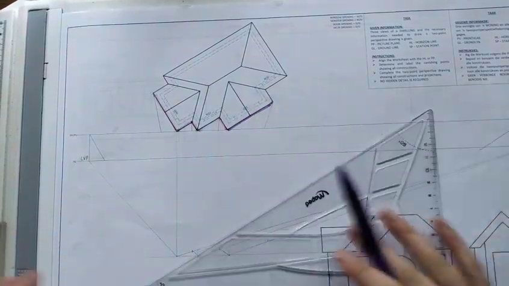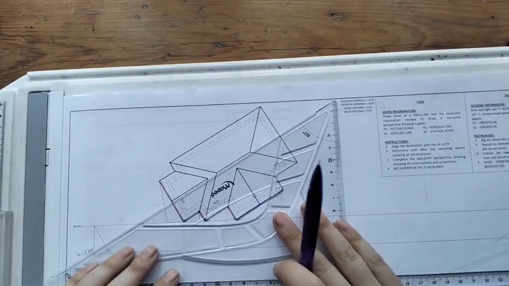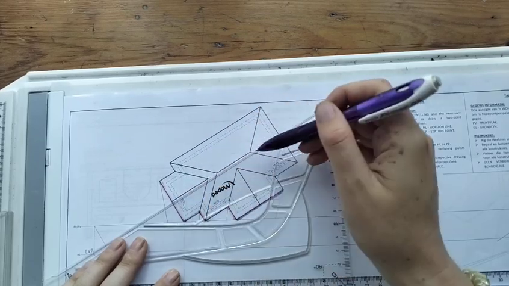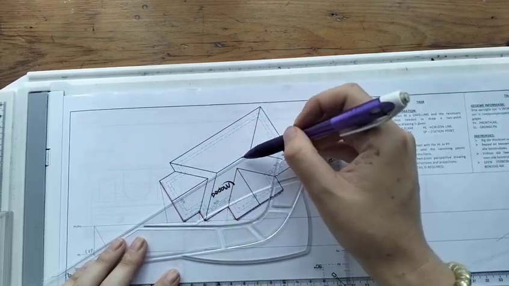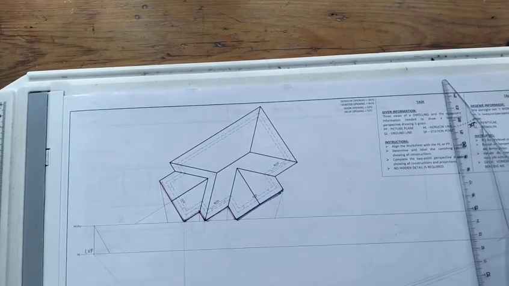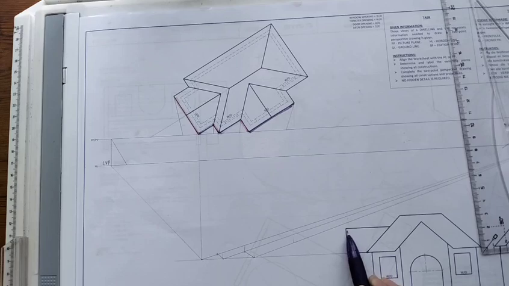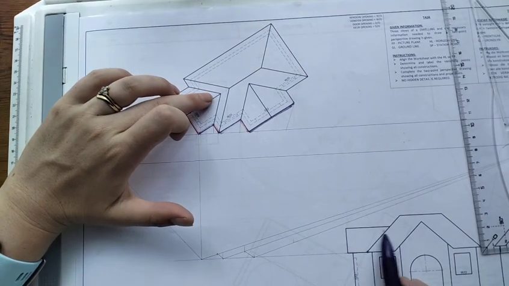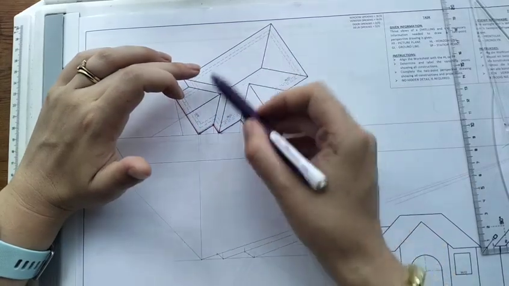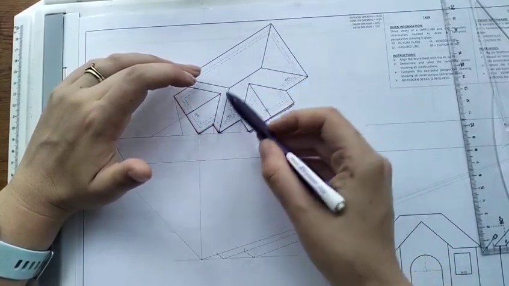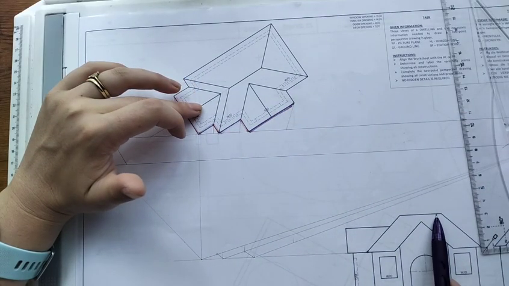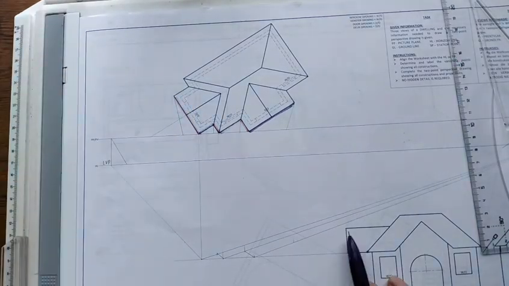Okay, so we can see that if we take our triangle, the 30 degrees one, we will be able to see that this line, the center line, where the top pitch of the roof is, is actually in line. So I'm going to take a 30 degrees, and I have to remember now this part is a different height than the main roof. Here is our main roof and here is our smaller roof, so this is a little bit higher than our main roof, okay, and then this side.